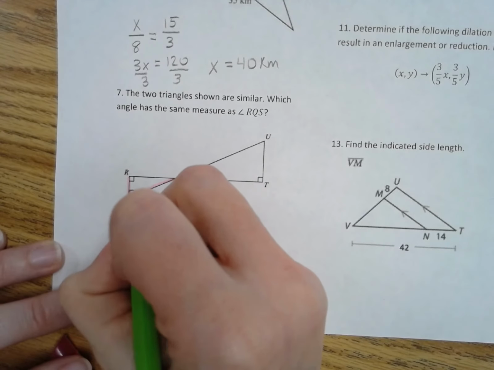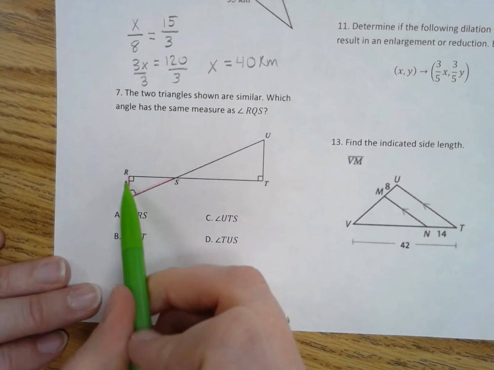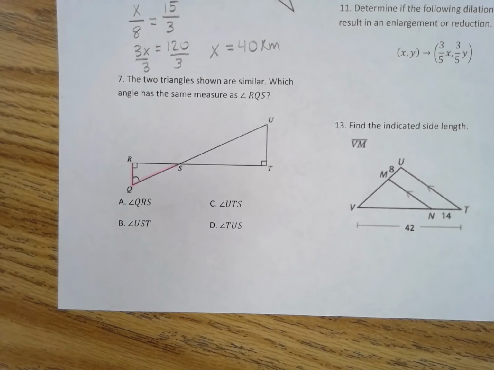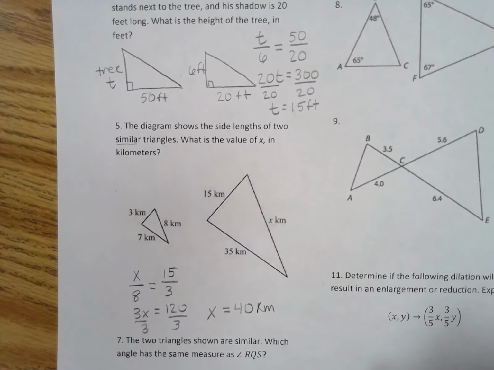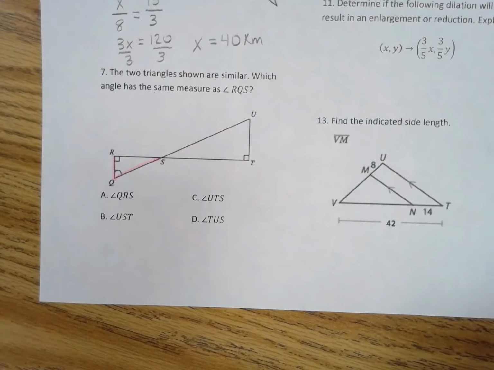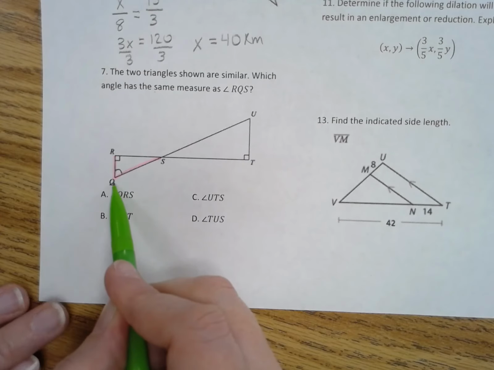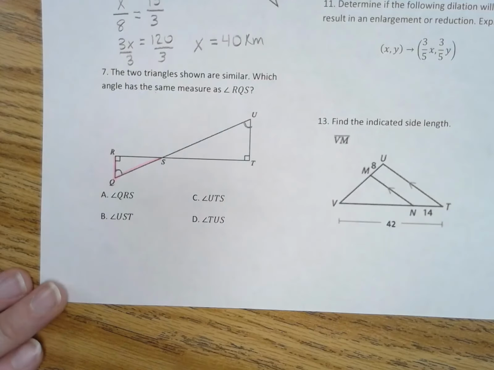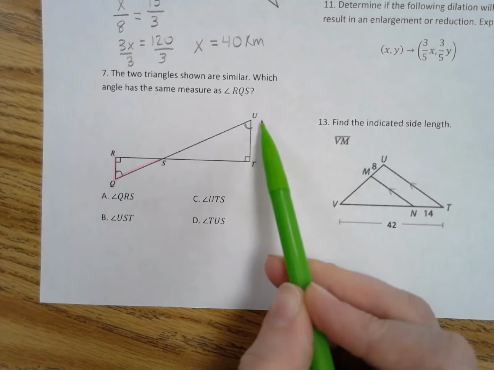So which angle is going to have the same measure of RQS? RQS, because the Q is in the center, we're talking about that angle there. Well, we have previously seen in the two previous problems that corresponding sides are proportional, but also we need to know for similar triangles that the angles, corresponding angles, are congruent. So this angle Q corresponds to angle U. So those would be the congruent measures. This angle RQS is going to be congruent to this angle U.